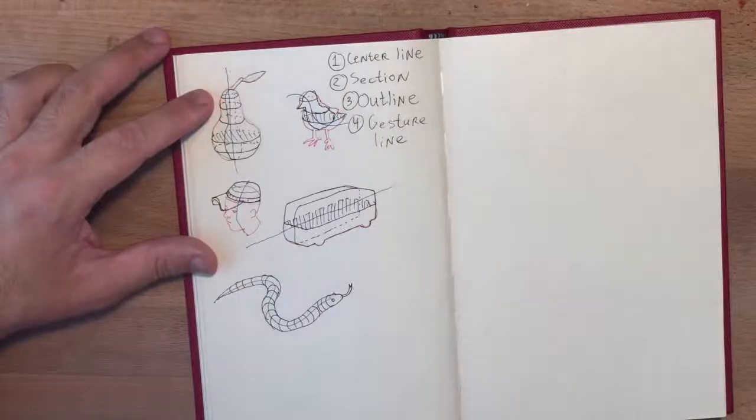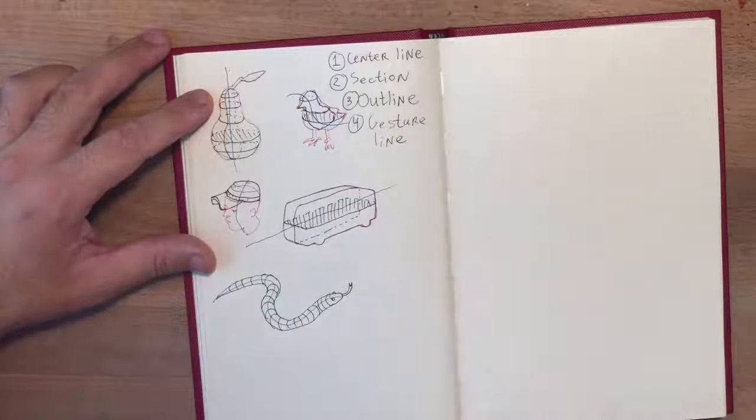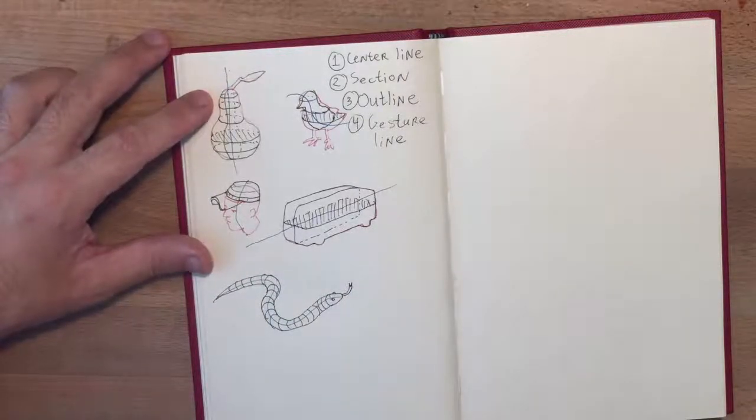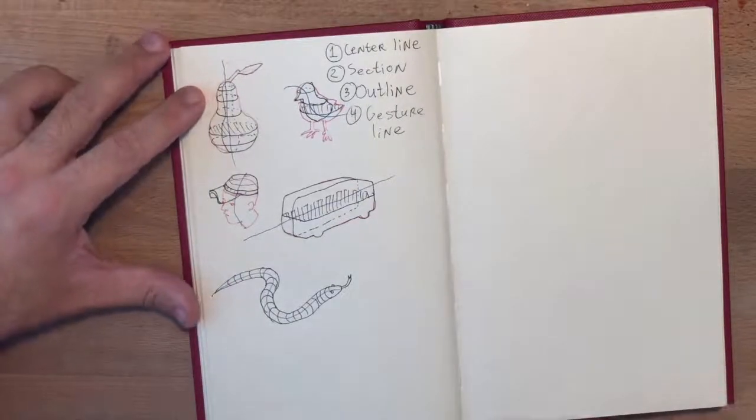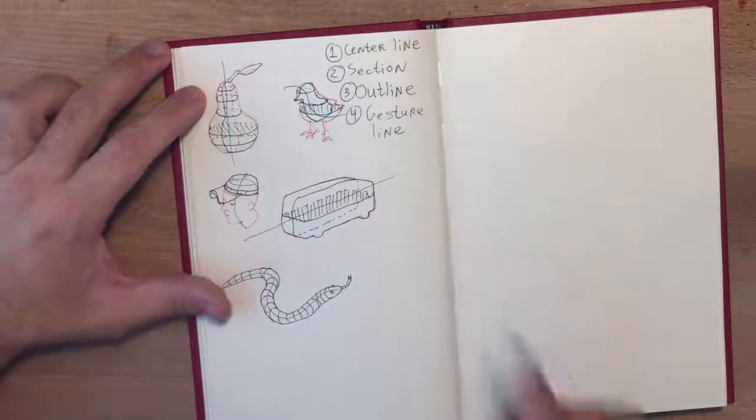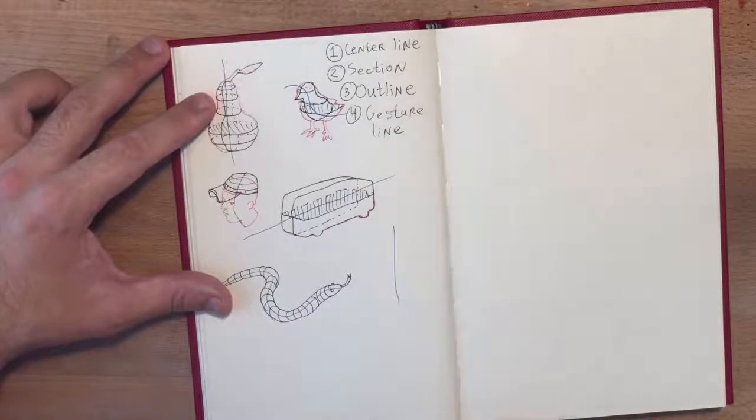It also uses a gesture line for drawing dynamic figures and so on. So yeah, let me also show you another example.